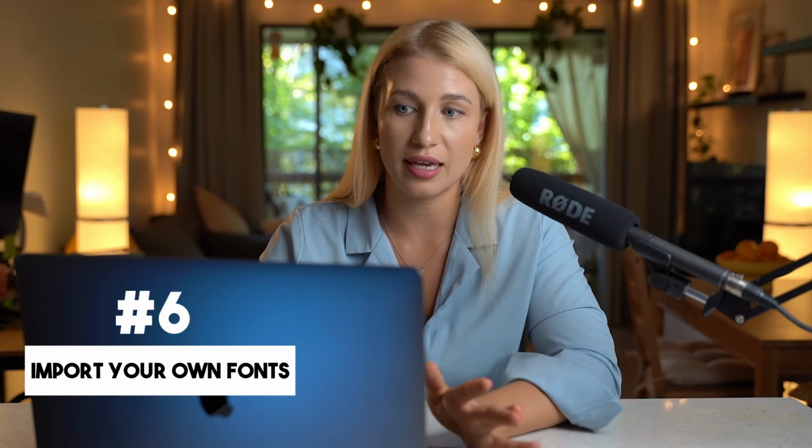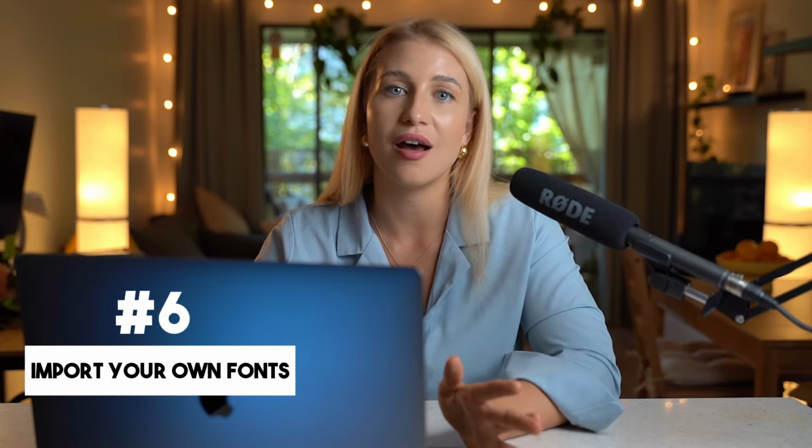Another thing that I love, that you can also import your own fonts. Let's say, again, like the same with the color. If you have a brand font, you can import it into CapCut, or if you just have the font that you really love and it's not available in here, you can import it. Let me show you how to do it.